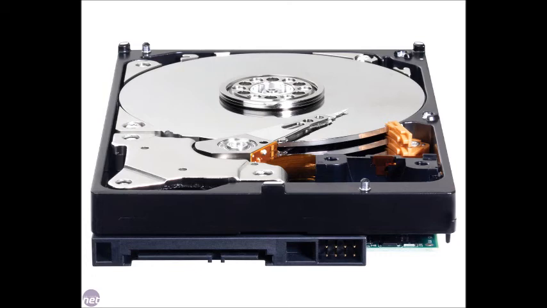Another bonus to this is that if one of your hard drives dies, they're exact clones of one another, so you can just simply unplug it and boot from the single hard drive, and everything should be fine.